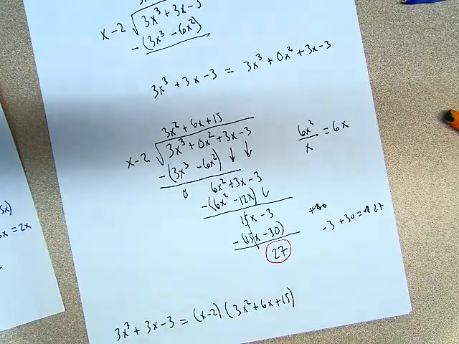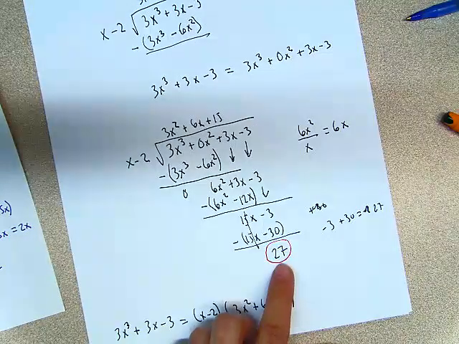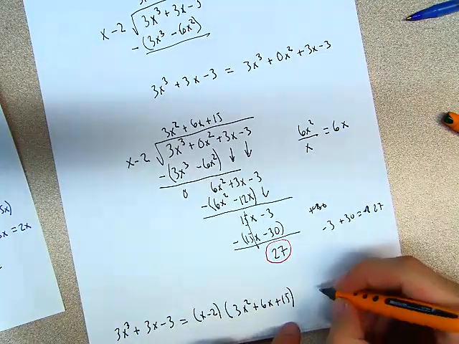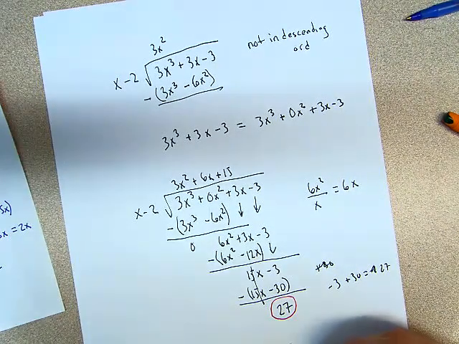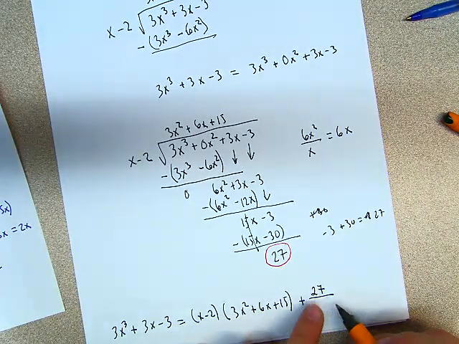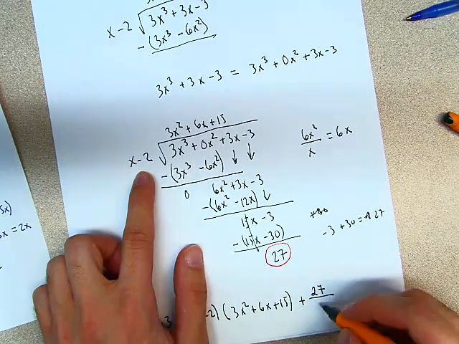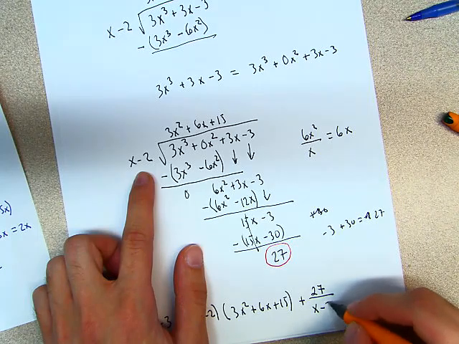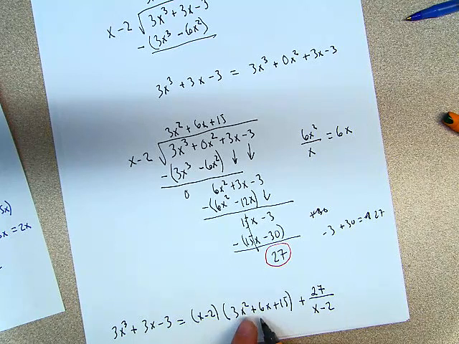You know, the same thing we did over here, you just did plus 3. No, we're not just going to write plus 27. Very close. All you need to do is, instead of plus 27, all you do is plus 27 over what? What do you think it will be? It'll just be over the thing you're dividing. Over x minus 2.